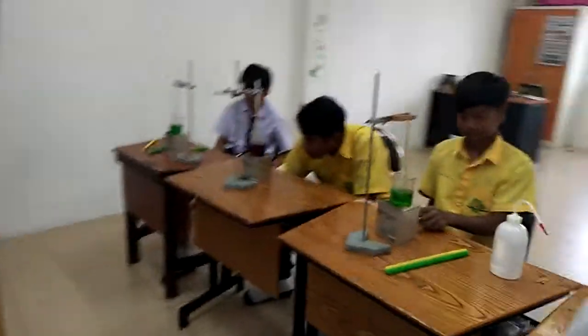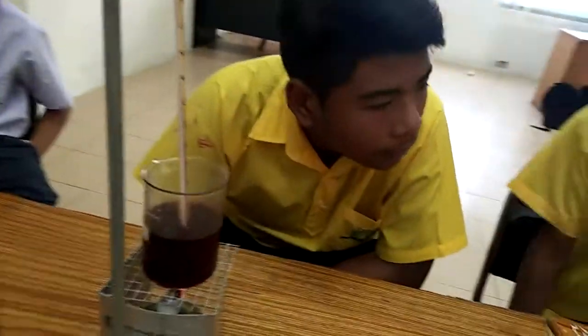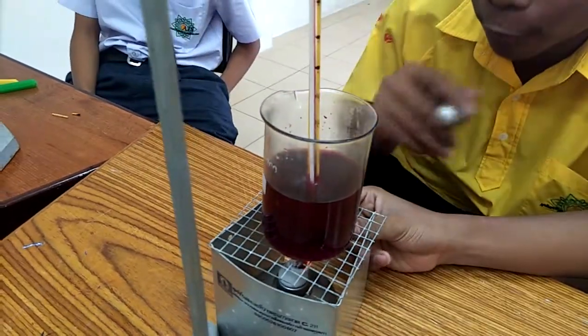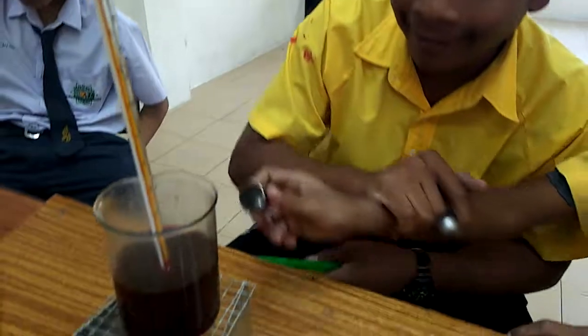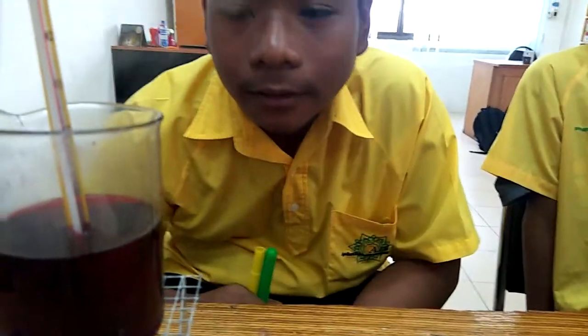For Fuang, this is 90. It's at 93. The yellow one for Fuang is at 93. Then let's check the red one. The red one is at 92.